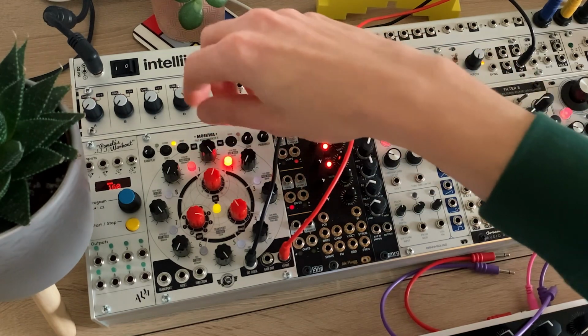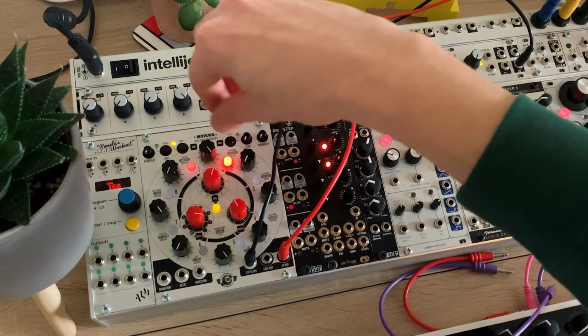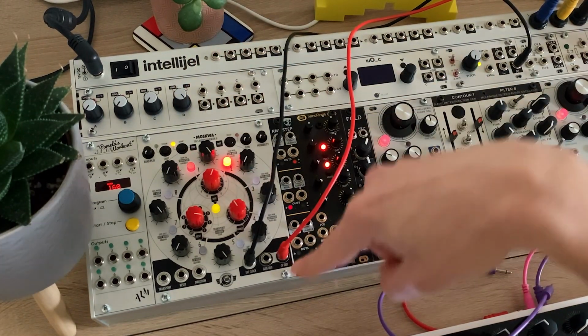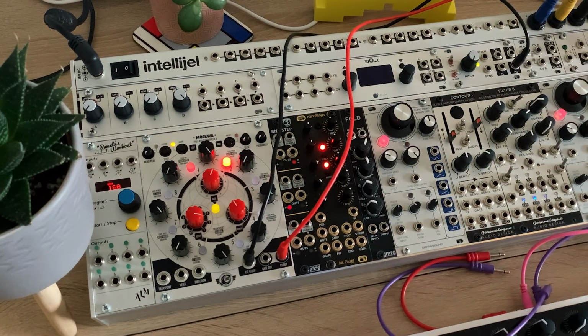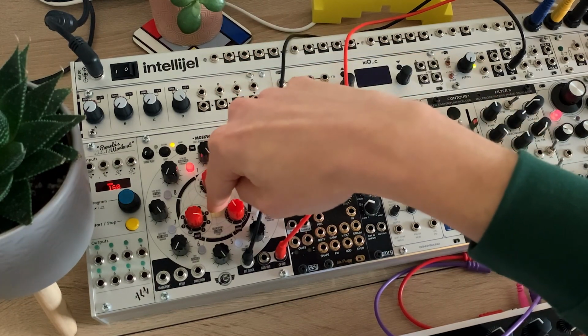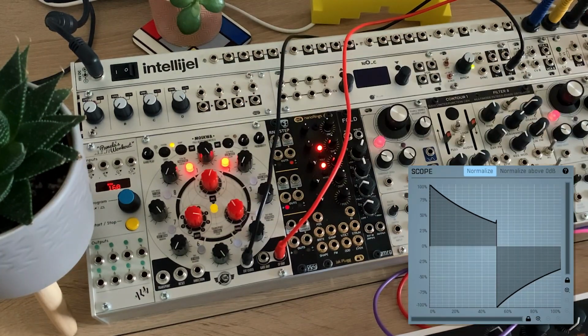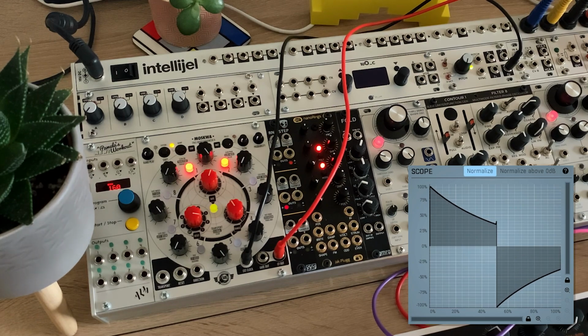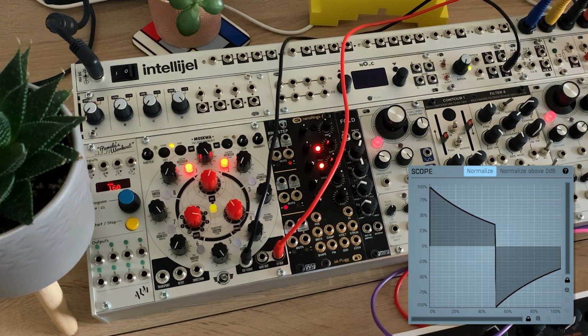It's not playing yet, and I've set the first step to maximum, second step to minimum. I've set the CV output to bipolar, so it'll go above and below 0 like an audio waveform would. And if I start the sequencer going, it's going to start playing what's effectively a square wave, not a perfect one, you can see on the scope.